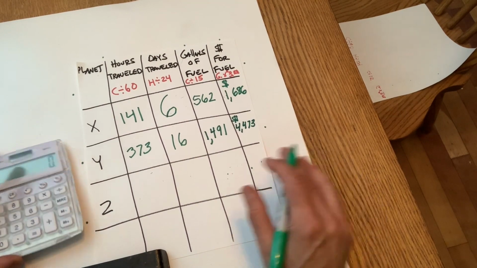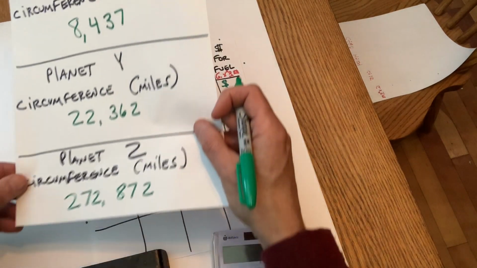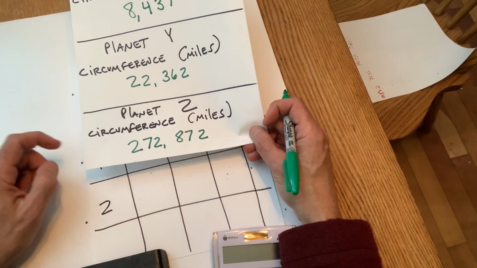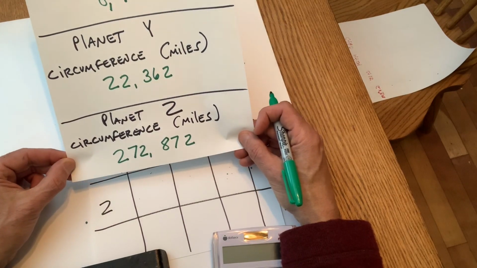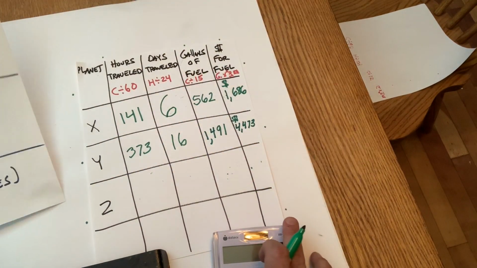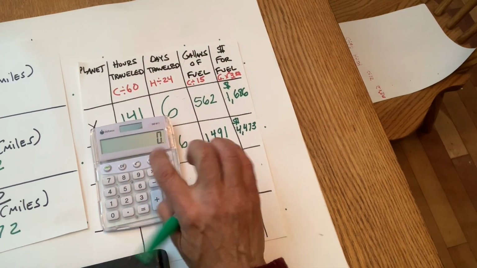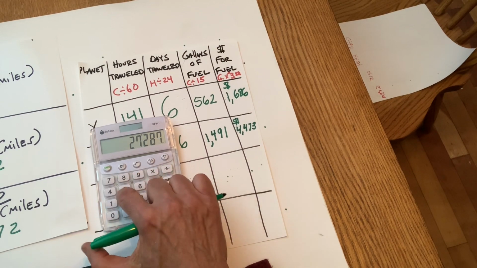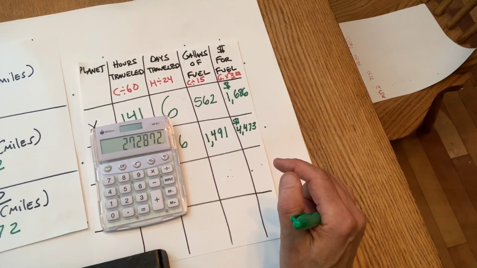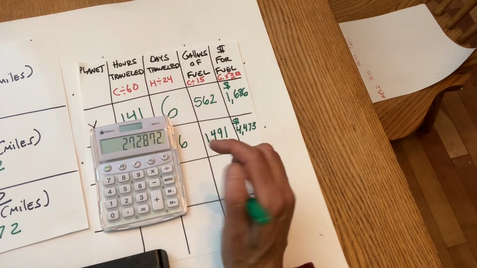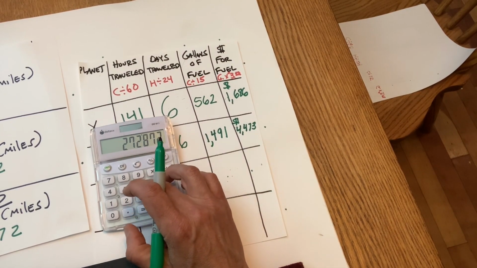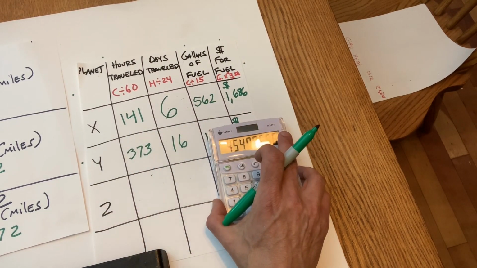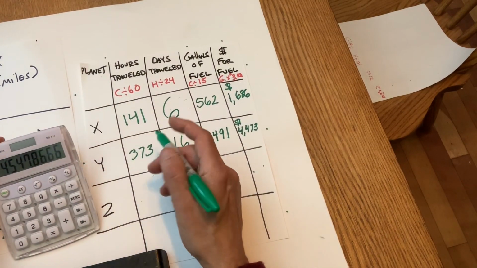I'll do one more sample with you. Planet Z. Whoa, this is a big planet. 272,872 miles around circumference. How many hours would that take? Well, all right. In your calculator, type in 272,872. Divide it by 60, because your vehicle goes 60 miles per hour. And here's how many hours it's going to take. And that's a lot of hours.